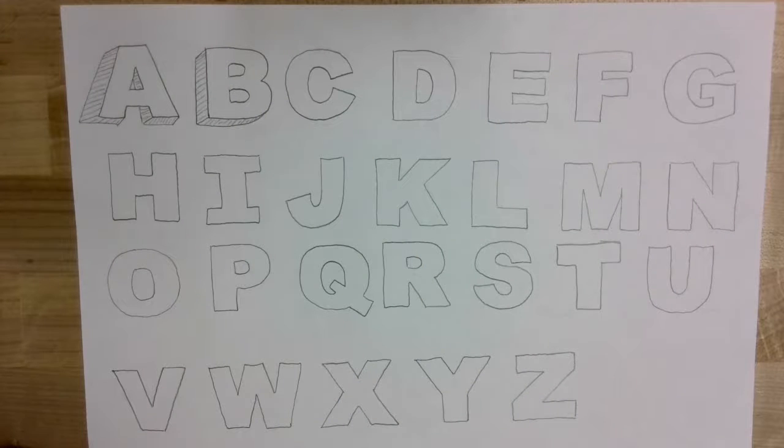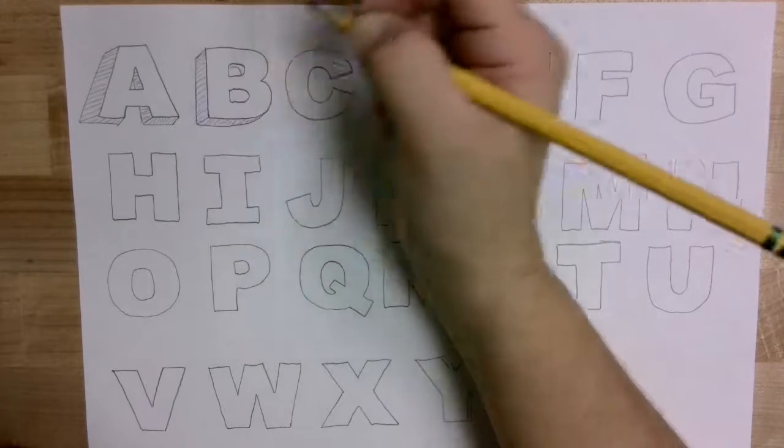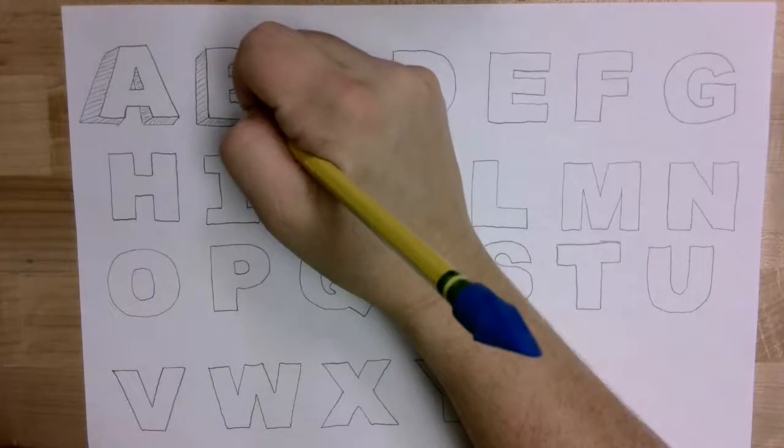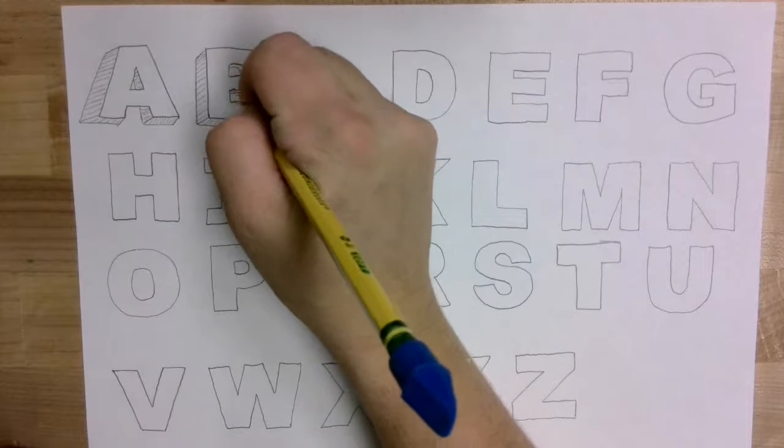And then we just need to do the inside of the B. So on the inside of the B, it's just going to have a little bit of a curve here, a little bit of a curve here. And then once again, we'll add some lines in there for shadow.